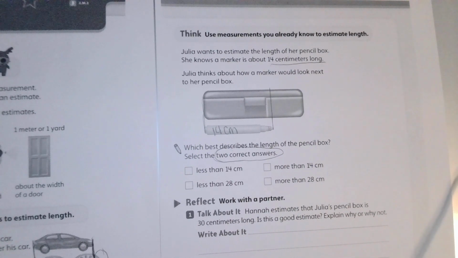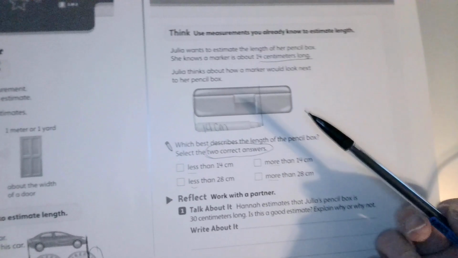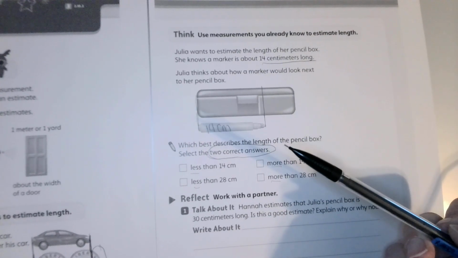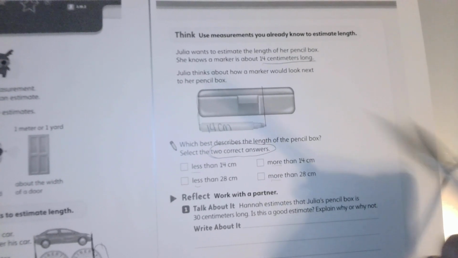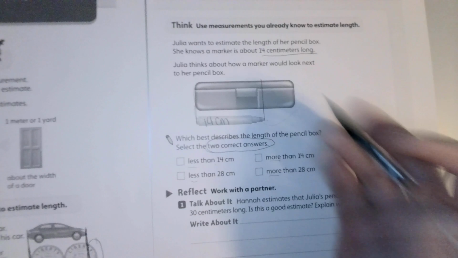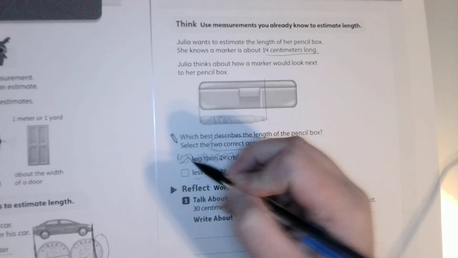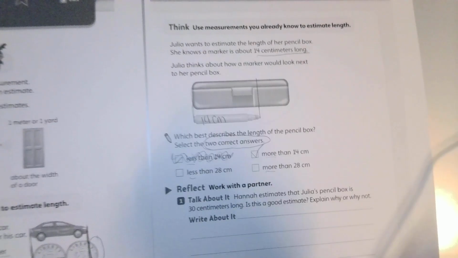Okay. Well, first we can get rid of one of them automatically. The only differences in all of these is more and less. So here's the marker, here's the pencil box. Is it more than a marker or less than a marker? Obviously, the pencil box is longer. So less than 14, because the whole marker is 14 centimeters. Less than 14 is not right. So this is not correct. Get this out of here. So obviously, it's more than 14 centimeters. So this is one of our answers.